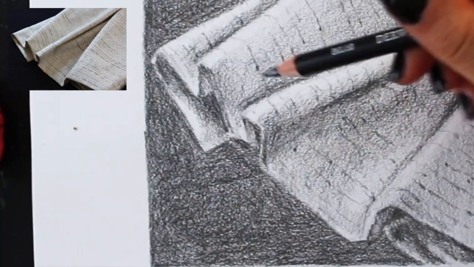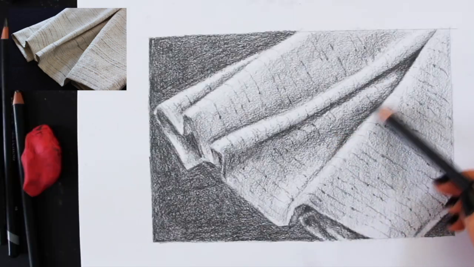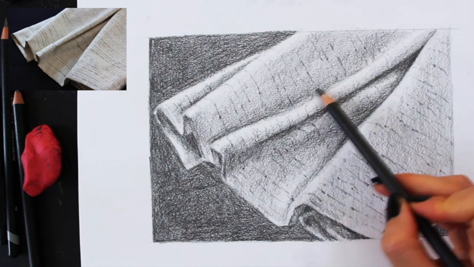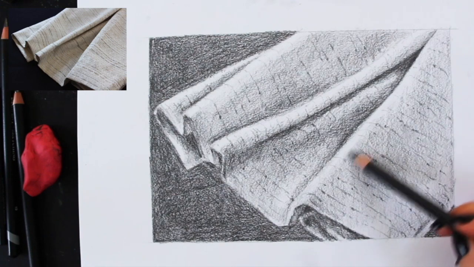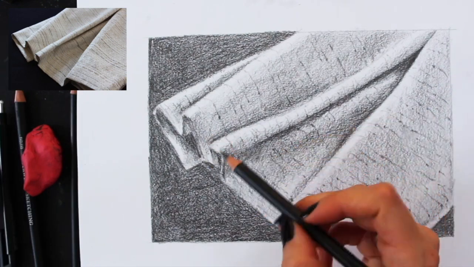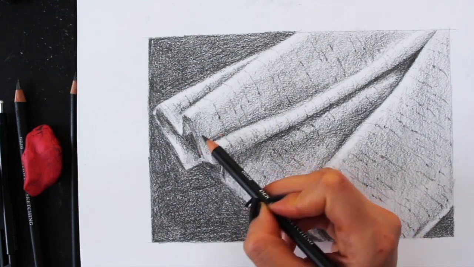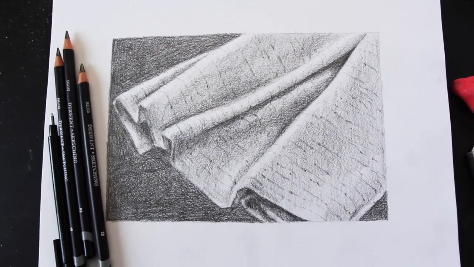Add in a few texture lines here. Darken a little section more here. Any final things that you might need to darken in a general sense. Final pushing of darkest dark areas with my softest pencil grade. And with that, I'm all done with this fabric study.